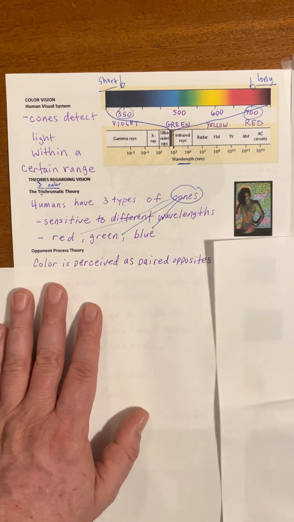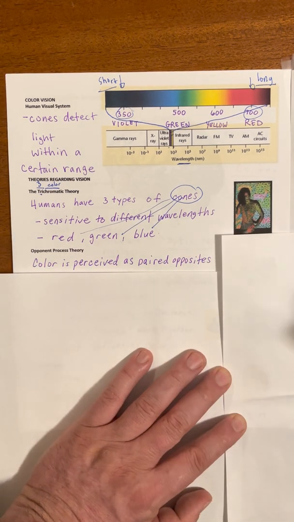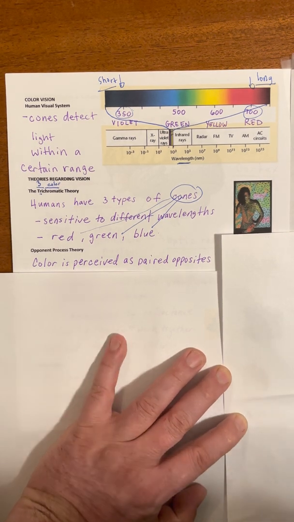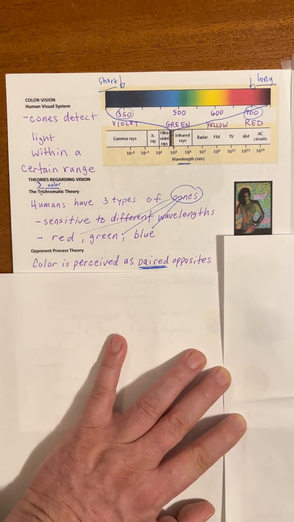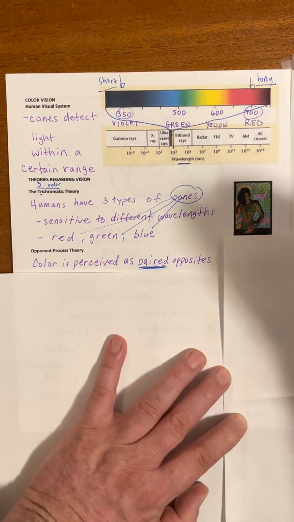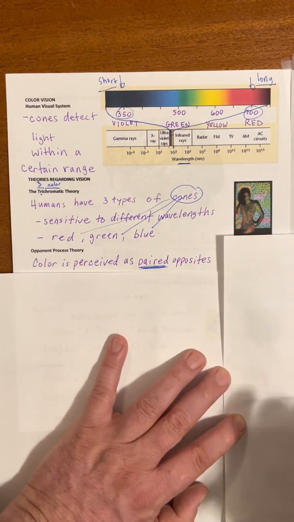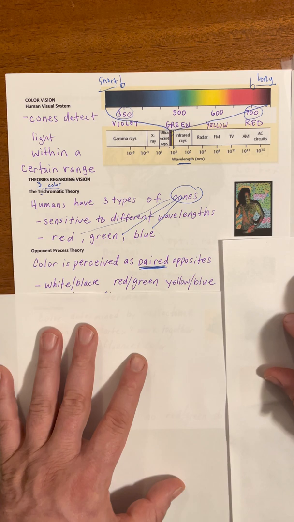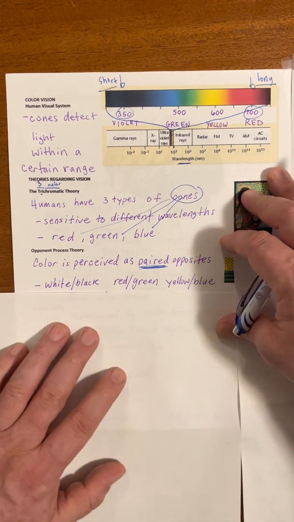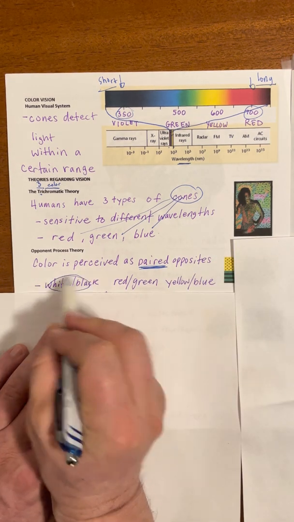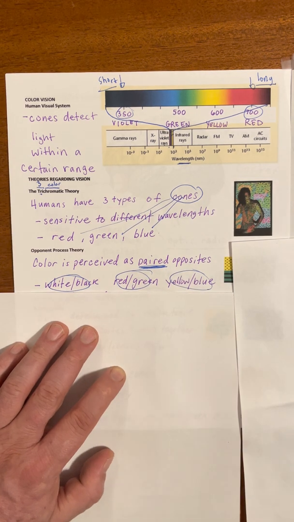This theory says that color is perceived as paired opposites, right? So you have a pair of colors that you see at the same time, but what you're actually seeing is them being contrasted to each other. What are these pairs that we can talk about? Well, a contrast of white versus black, red versus green, or yellow versus blue.